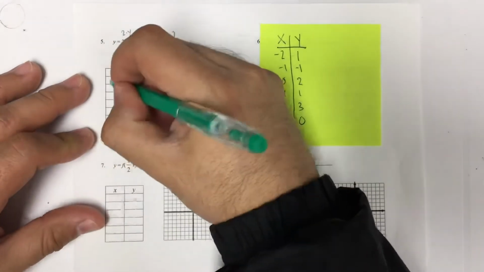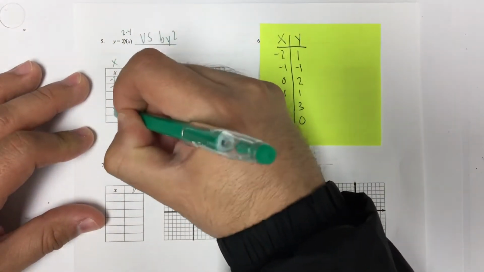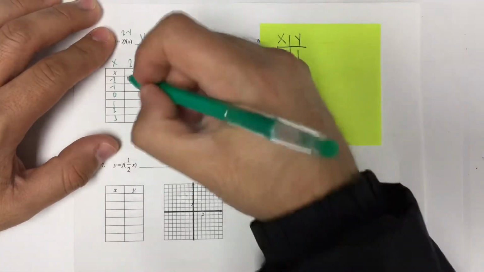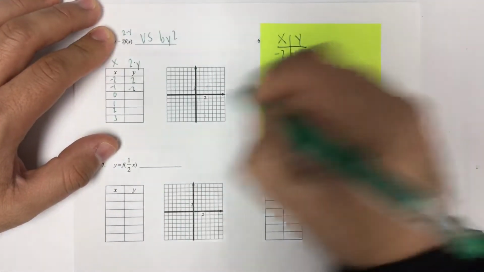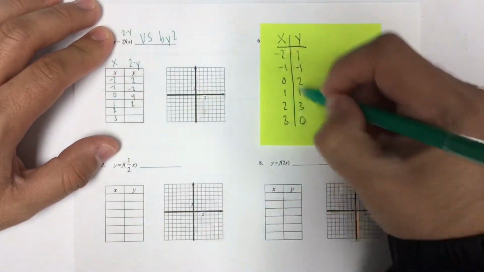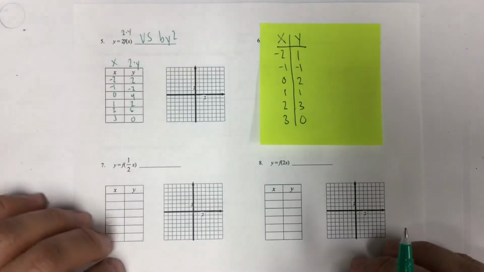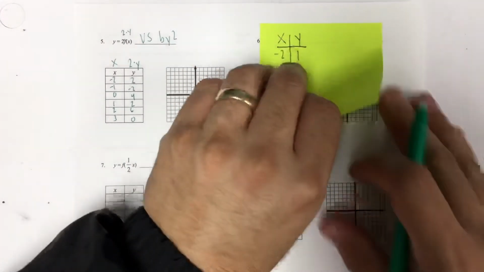So x's will remain the same. And my y values are going to be 2 times 1, 2 times negative 1, 2 times 2, 2 times 1, 2 times 3, and 2 times 0 is still 0. Okay? All right, let's take a look at the next one, number 6.